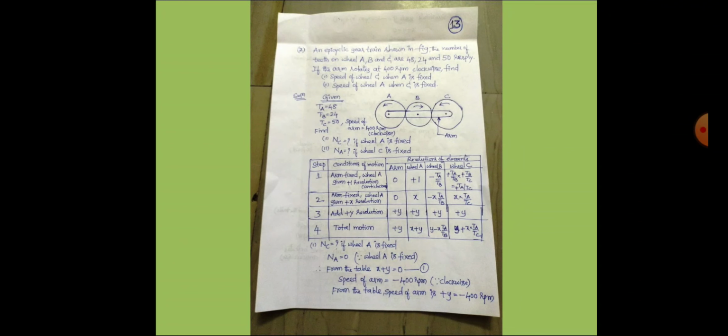Previous divided by current. So previous means first one. So TA by TC, and it is rotating in anti-clockwise, therefore plus TA by TC. Like that, I can find the speed of all the elements by fixing the arm and rotating the wheel A in anti-clockwise direction by one revolution. Next, go to the second step.